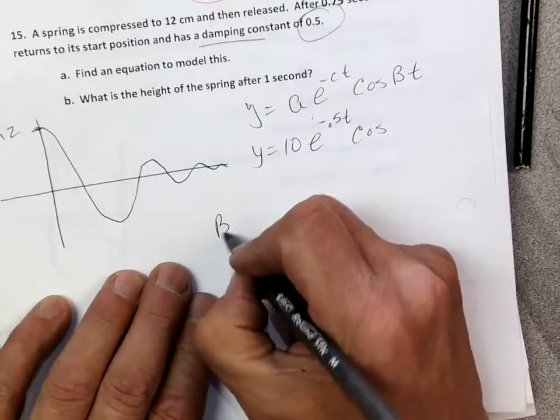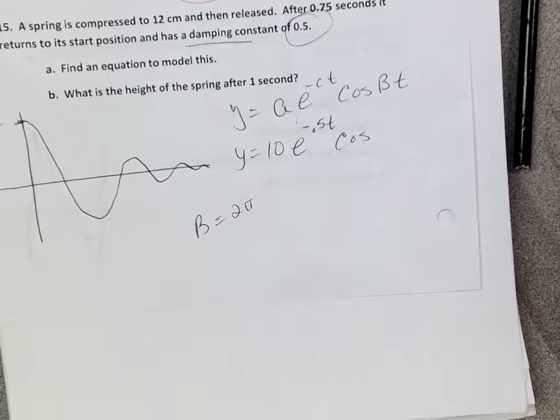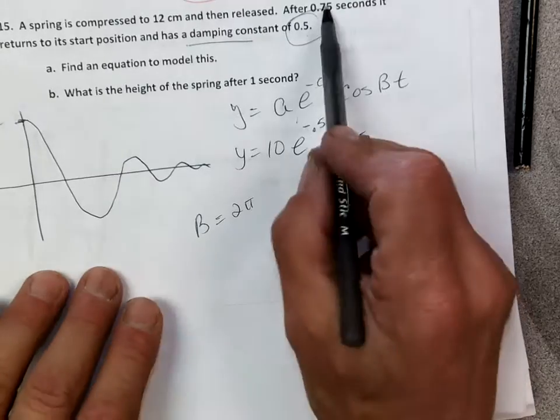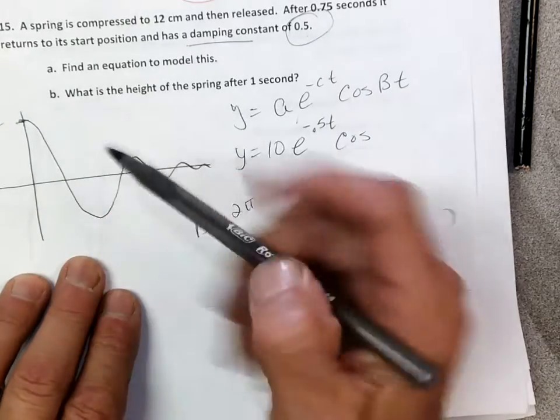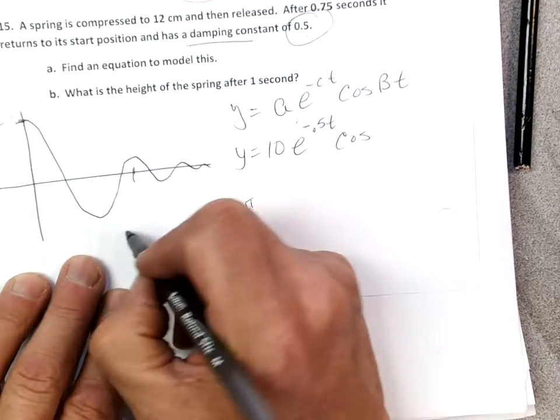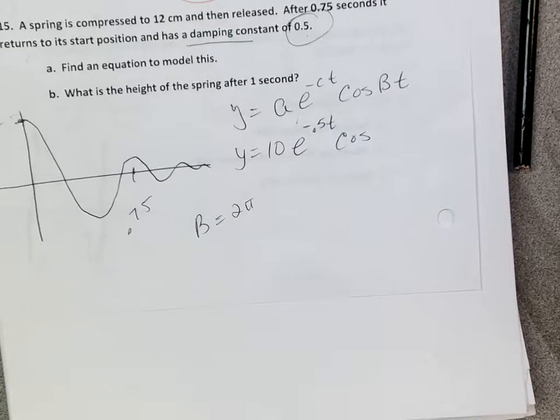Now, b is 2 pi always divided by the width of the curve, 0.75 seconds, because it will return to its start position at 0.75 seconds.